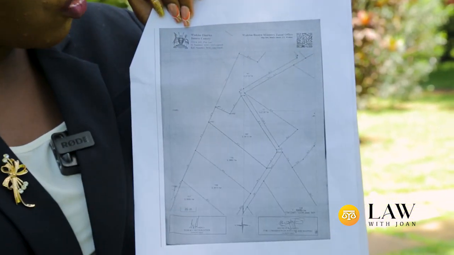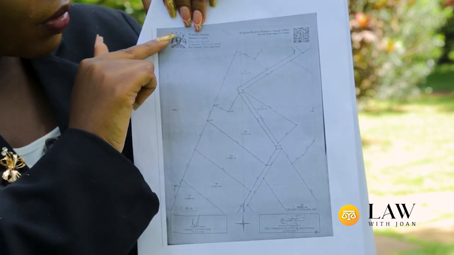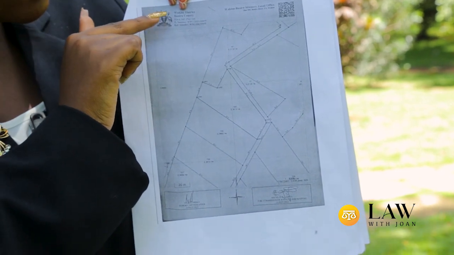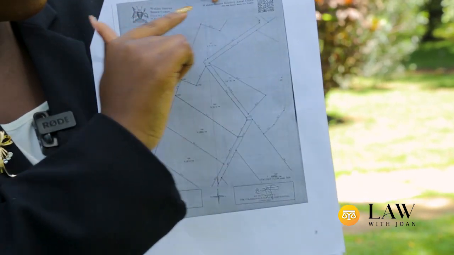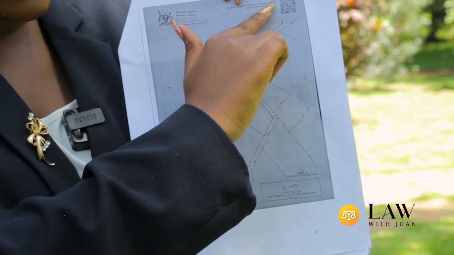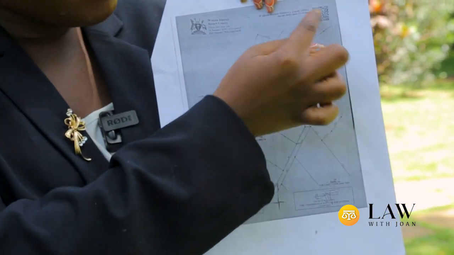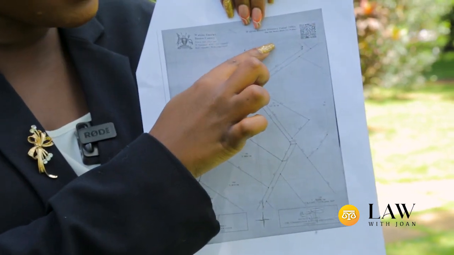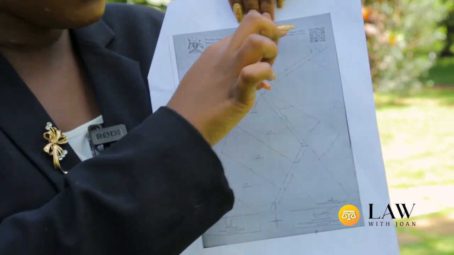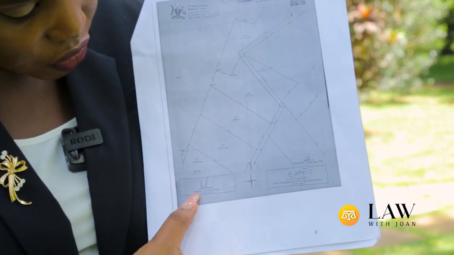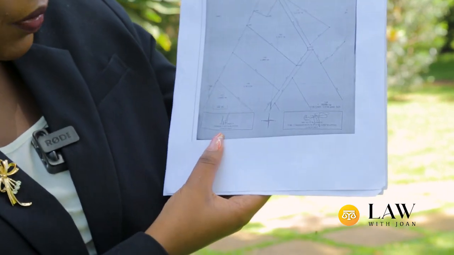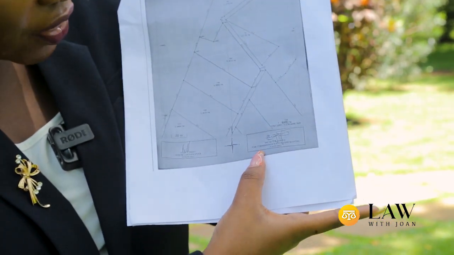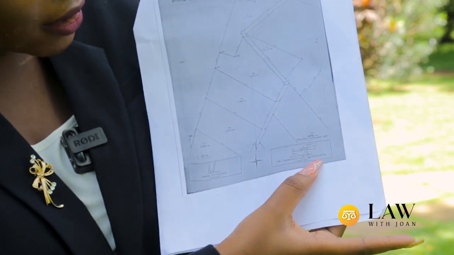So on this page, you find that it shows the district where the land is located. Here we have Wakiso district and Busiro County. Then it also shows the office where this title was got from. Then you can see there is a barcode here. You can always scan the barcode so that you can access further details at the Ministry of Land about this land title. Then down here you always have the signature of the senior cartographer, and here you have the signature of the Commissioner of Survey and Planning.